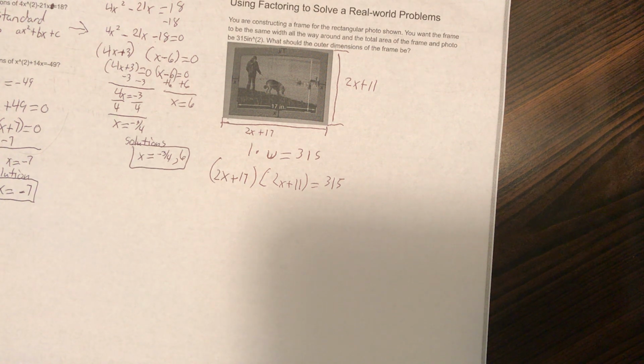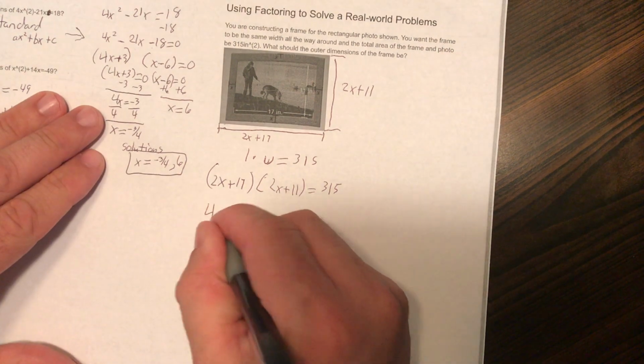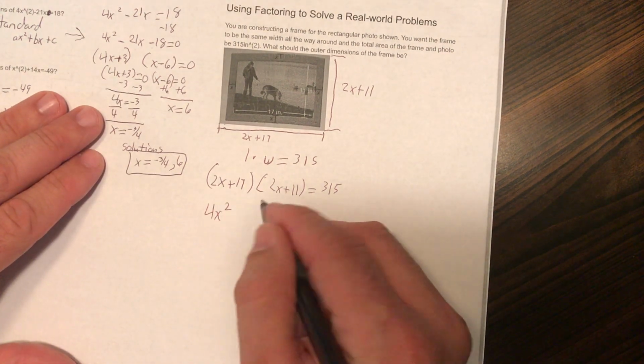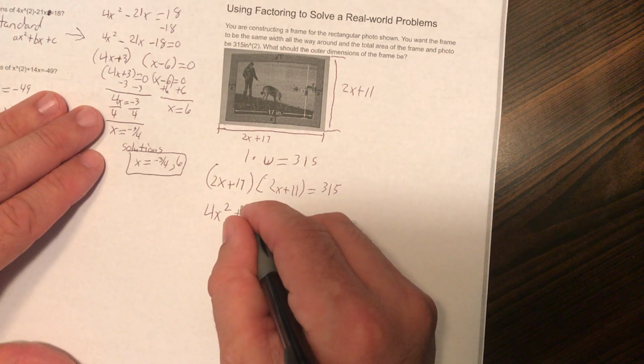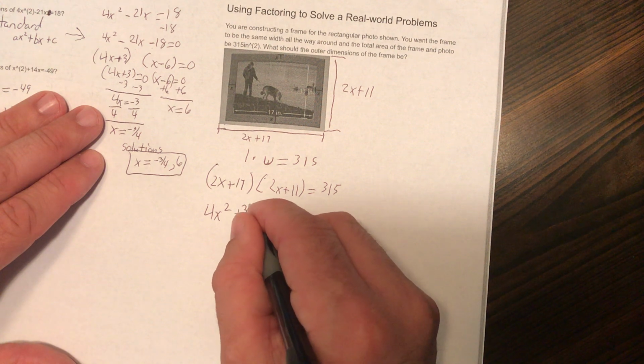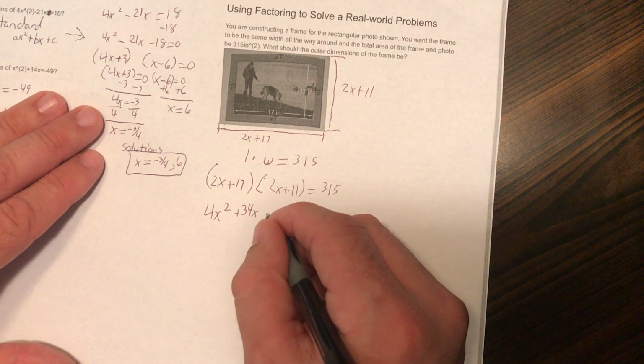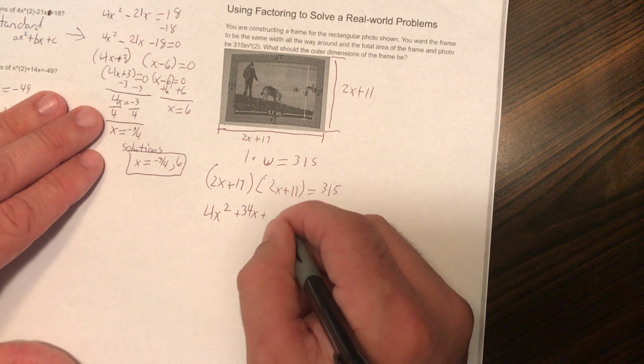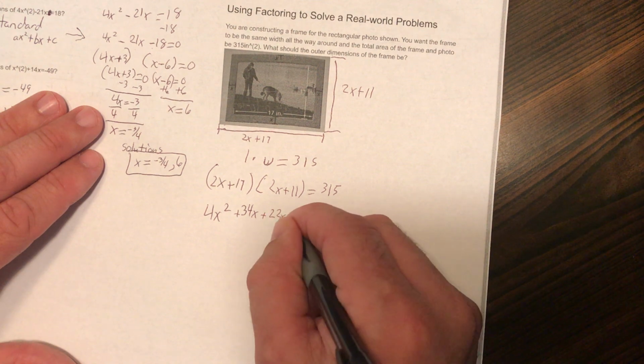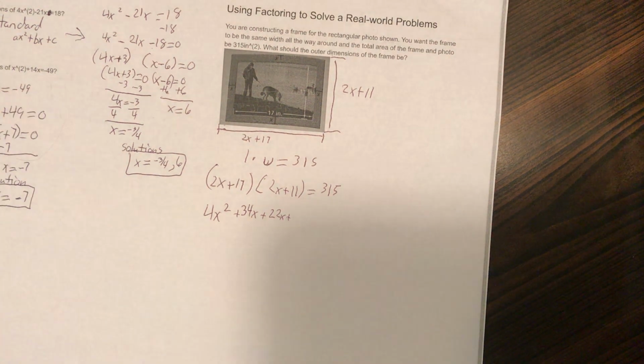Now, we have to multiply out that front, is all that's doing. So we end up multiplying that, and you're going to get 4x to the second plus 34x, and I know I'm doing the inside wrong. I should do outside, but I did inside first, plus 22x plus 17 times 11.